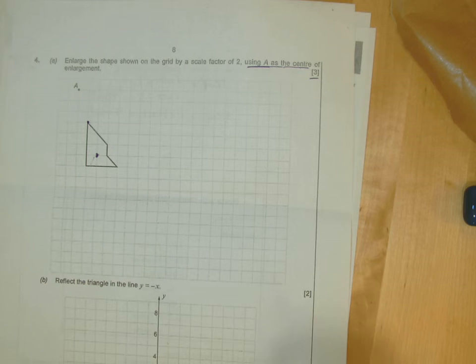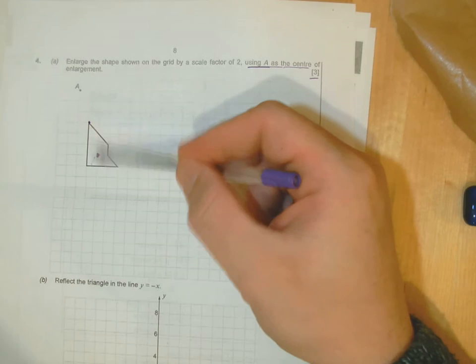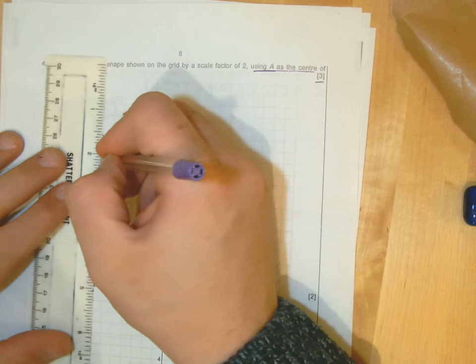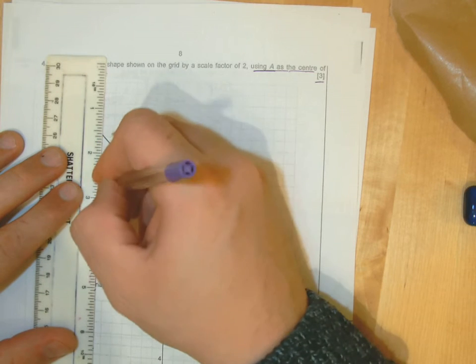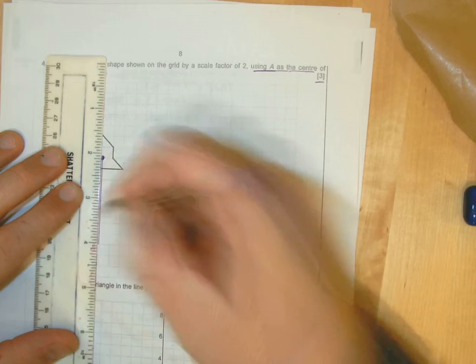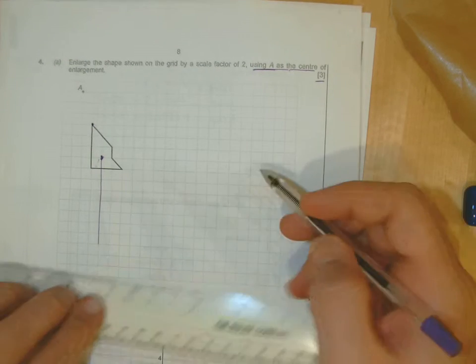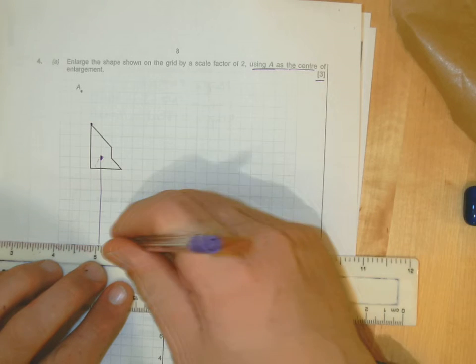You go along then with the rules we said earlier, because it's scale factor 2, you double that. So because it's 4 down, you're going to double it, you're going to go down 8 squares. So that's 1, 2, 3, 4, 5, 6, 7, 8. And then the base, the bottom is 3, so you're going to double it. So you're going to go across 6 instead.